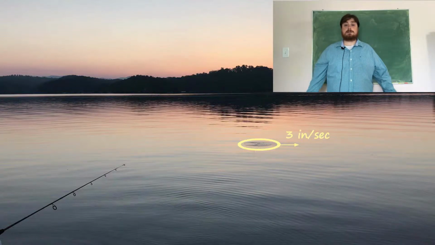The next sentence tells us that the radius of the ripple is increasing at 3 inches per second. What we have to do there is notice that that's giving us more information. The radius is getting bigger, and it's getting bigger at a rate of 3 inches per second. So in order to keep track of that, we're going to draw a line going out showing that the radius is getting bigger. We're going to put down 3 inches per second so we know it's getting bigger by 3 inches per second.